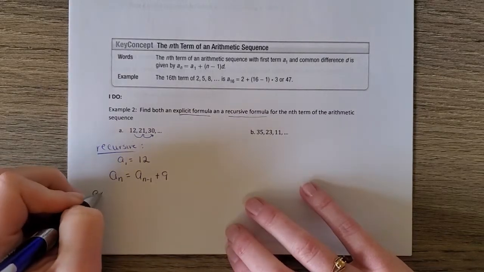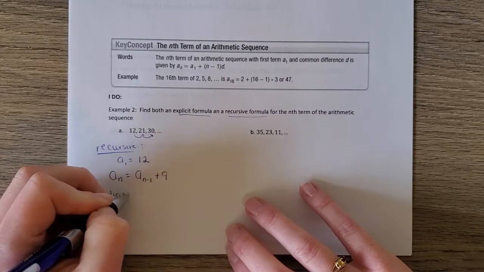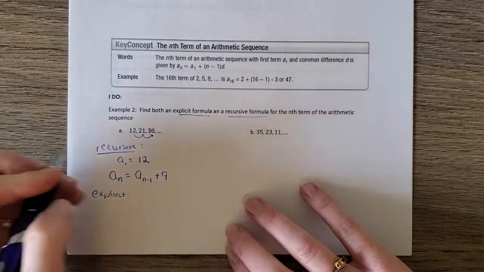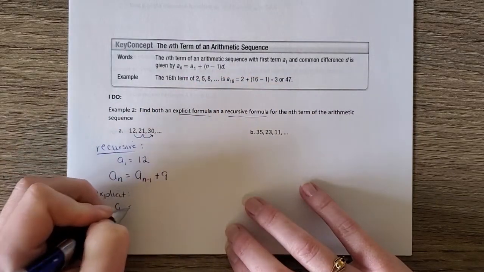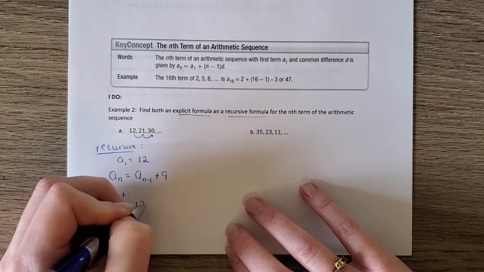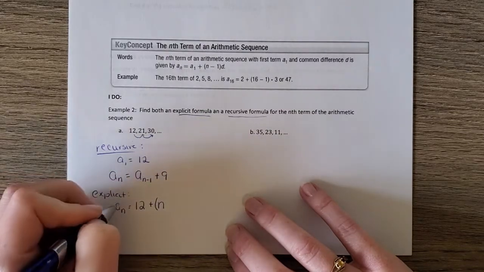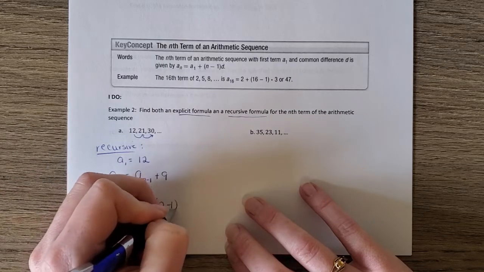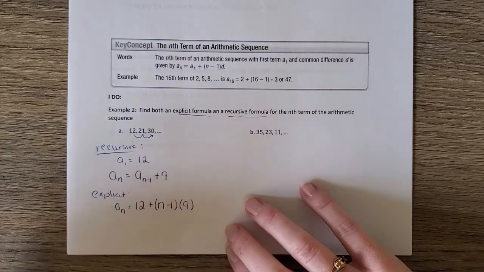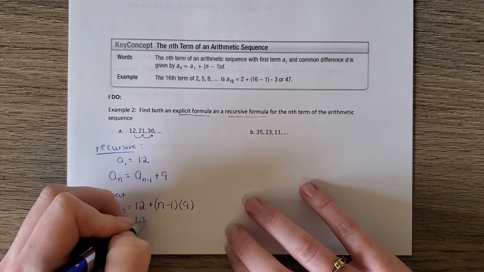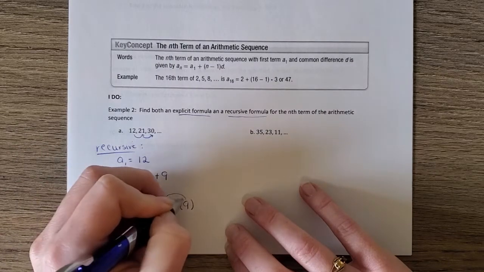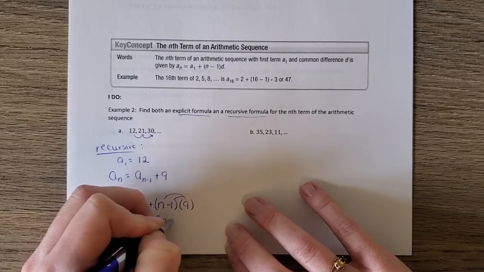The explicit formula, we're going to follow the formula given here. So an equals the first term, which is 12, plus n, which we're going to leave as n because we don't know which term we're looking for, minus 1 times d, which was positive 9. And then we're going to simplify that by distribution. So we distribute the 9 this way, 9n minus 9.